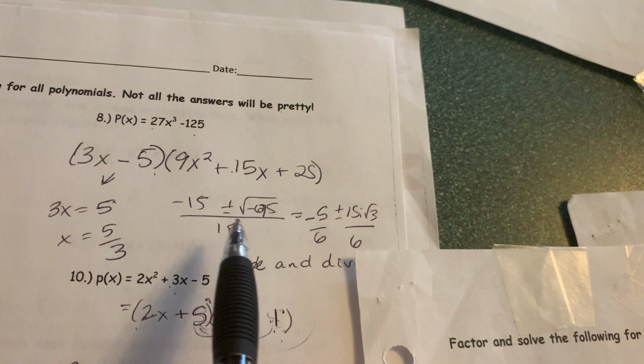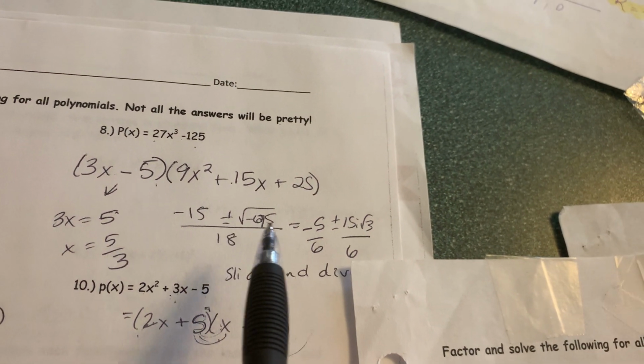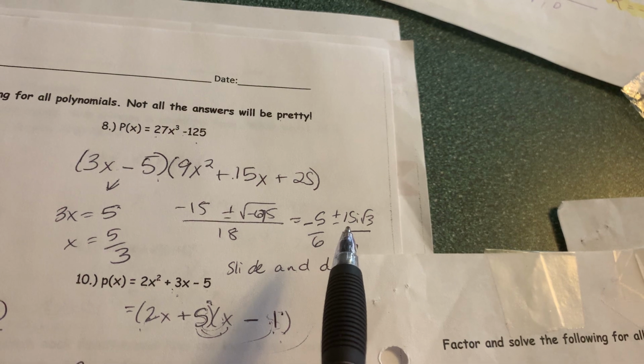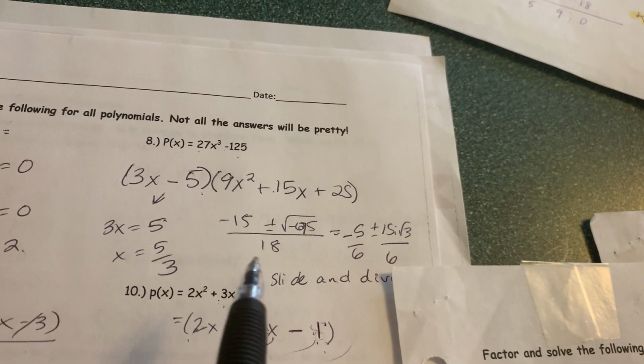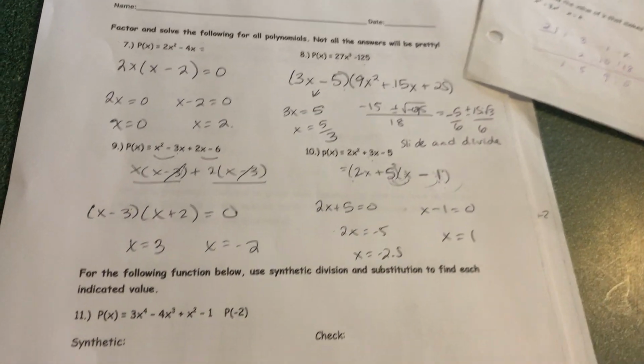Since we have a negative, we just pull it out and that becomes an i. And then 15 times 15 in here, so that's how we got the 15. Or not 15, well, it was reduced. But just look on the PDF file. Okay, so that was factoring and solving.